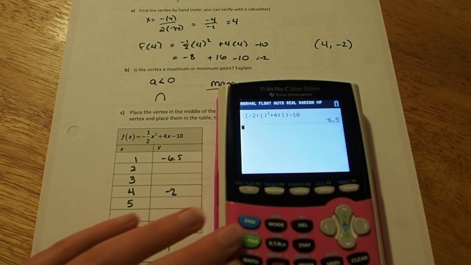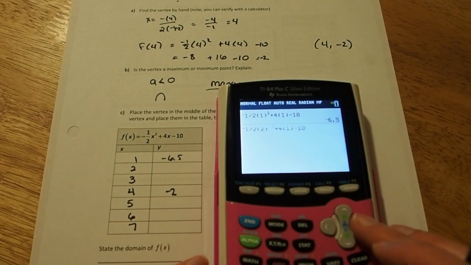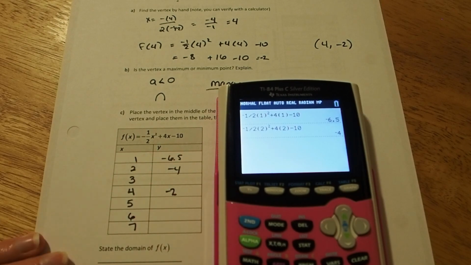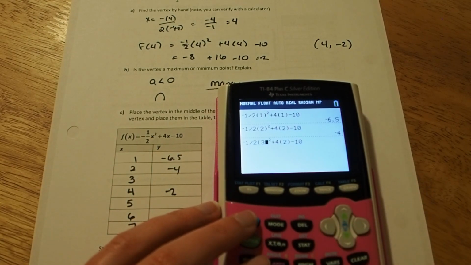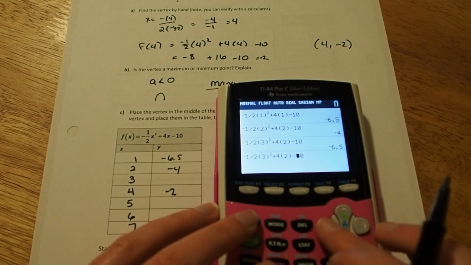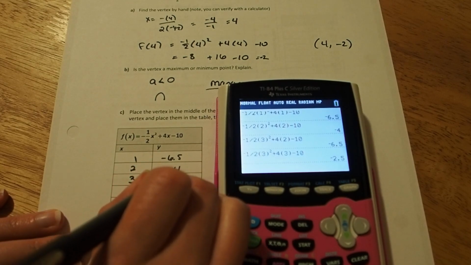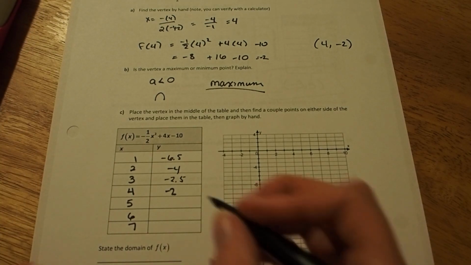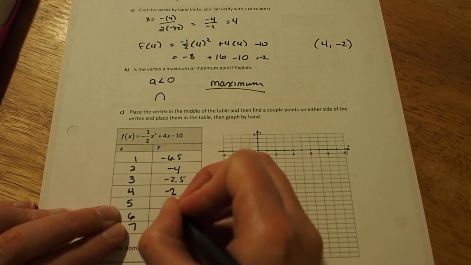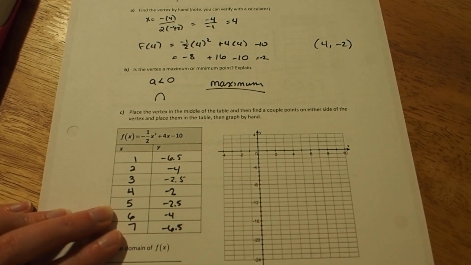If I plug in 2, I get -4. If I plug in 3, oops, I forgot to plug it in both places, my bad. If I plug in 3, I get -2.5. Now, so you don't have to watch me fill out the rest of them, I know that by symmetry, I'm going to get the same thing. So I'm going to get -2.5 for 5, -4 for 6, and -6.5 for 7.